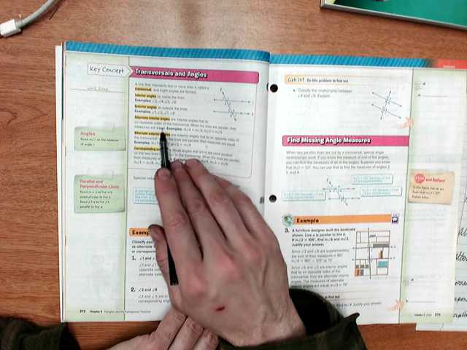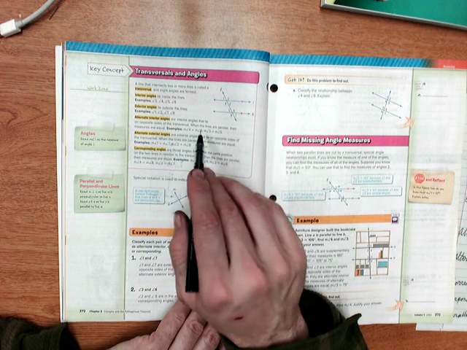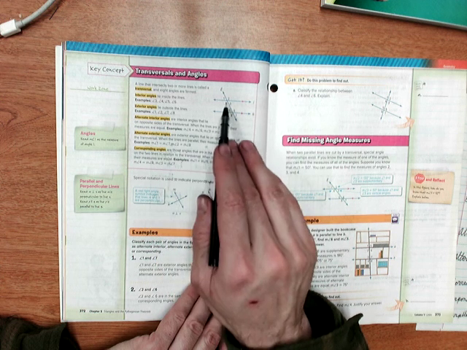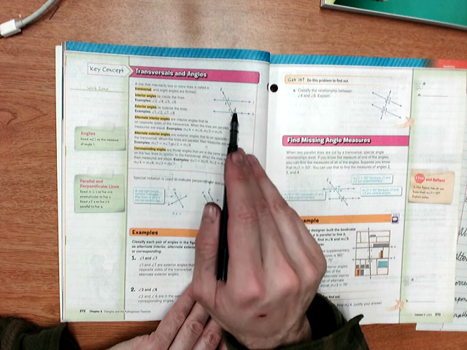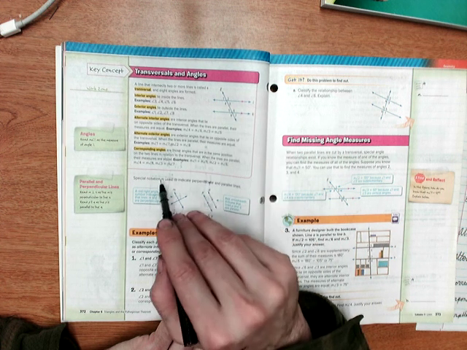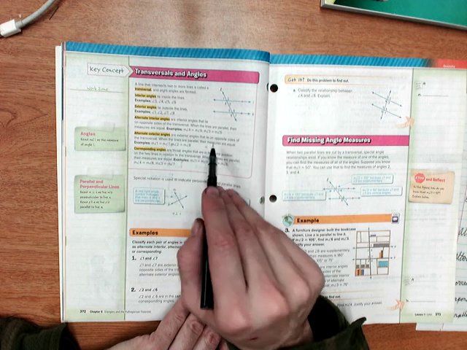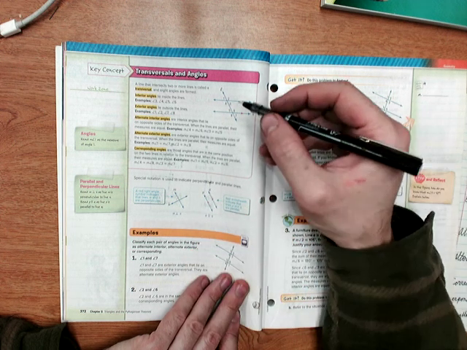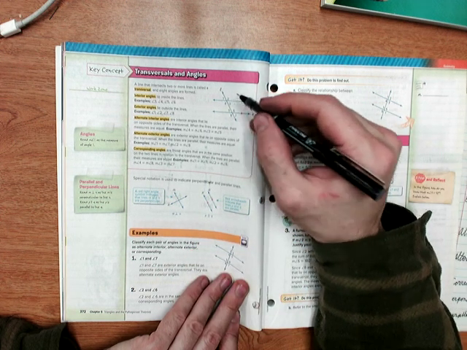Alternate interior angles are interior angles that lie on opposite sides of the transversal. When the lines are parallel, their measures are equal. So 4 and 6, 2 and 5. Alternate exterior angles are exterior angles that lie on opposite sides of the transversal. When the lines are parallel, their measures are equal. So 1 and 7, 8 and 2.